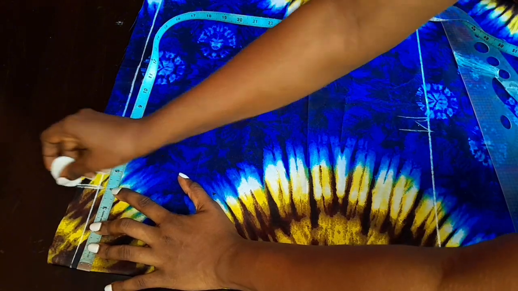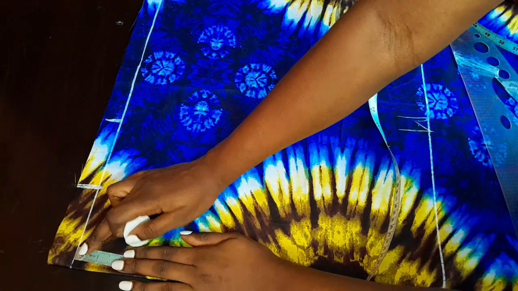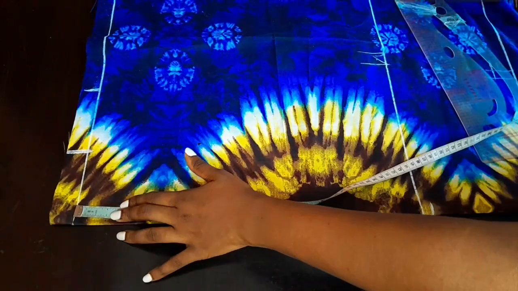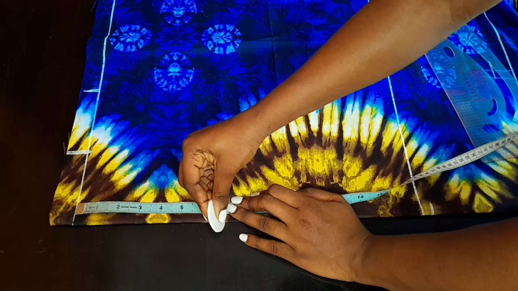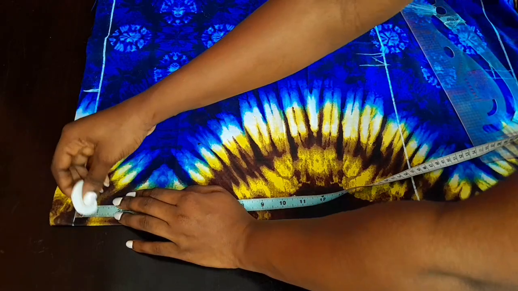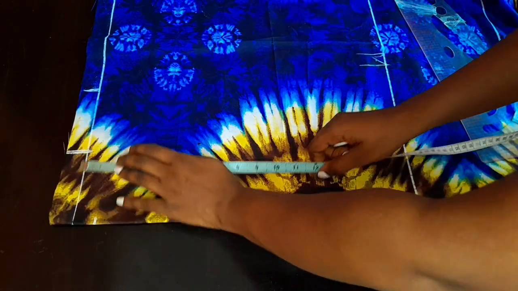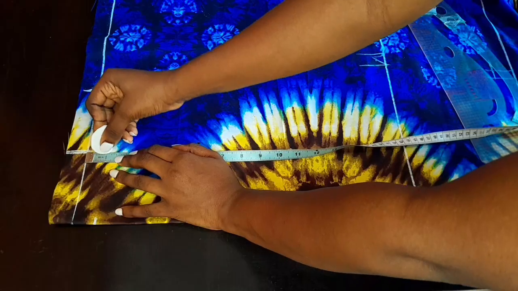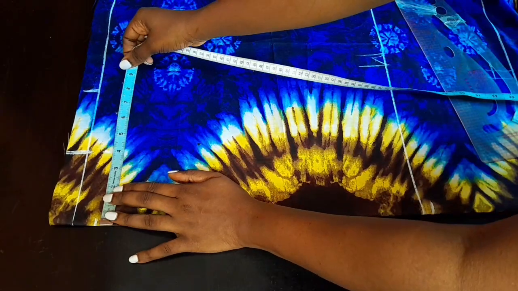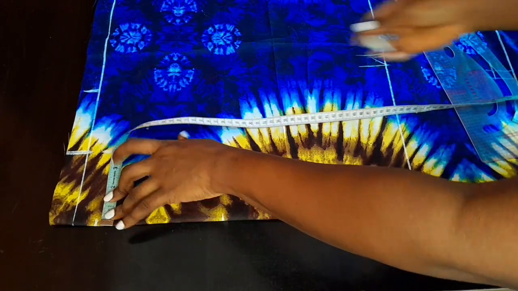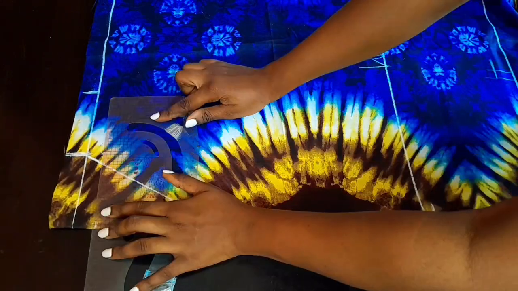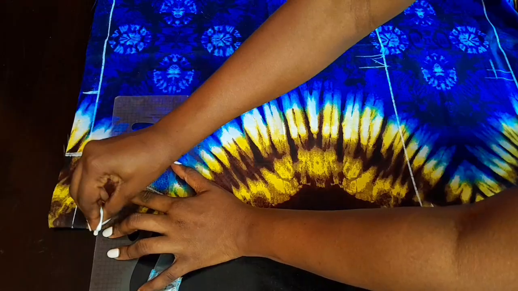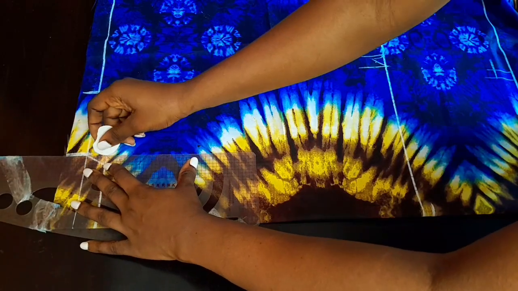Then I will decide how wide I want the neckline to be. I will be using 4 and I will be marking the depth of the neckline. So I will use 7 for the front and then 1 inch for the back. So for the back neckline, it's a wideness of 4 and a depth of 1 inch. But for the front, a wideness of 4 and a depth of 7 inches.